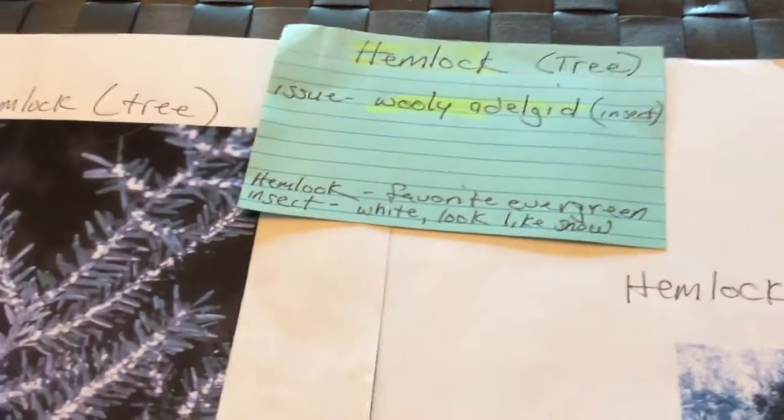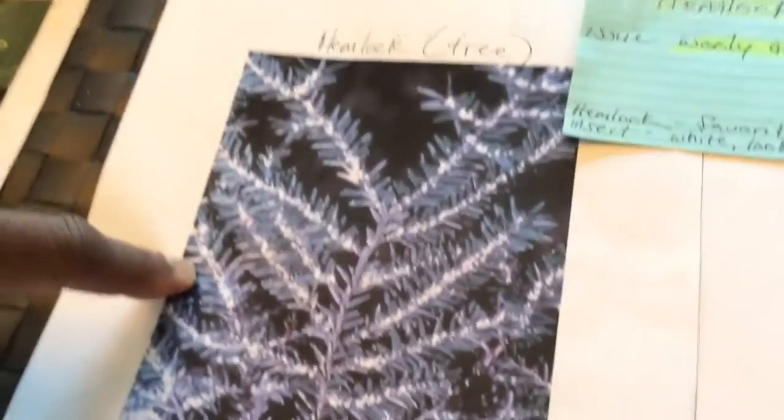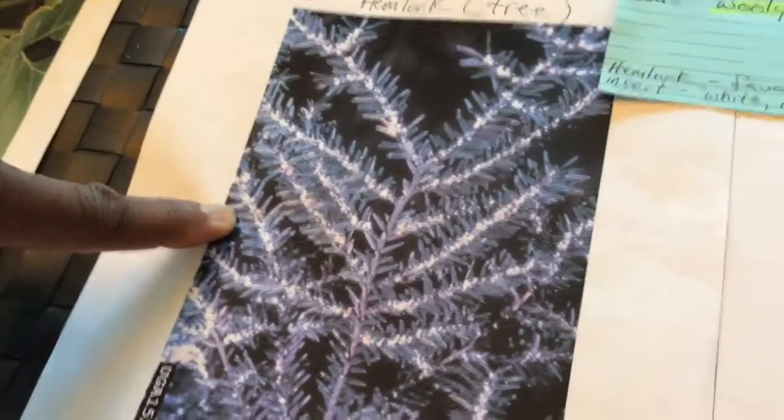It'll be dealing with trees and shrubs. Right here we have the hemlock tree, and the issue is the woolly adelgid. It's an insect.